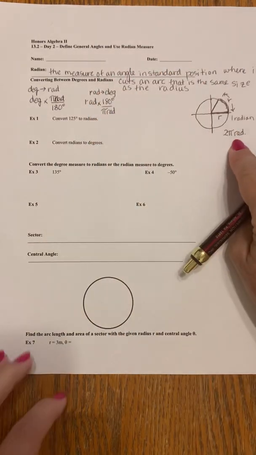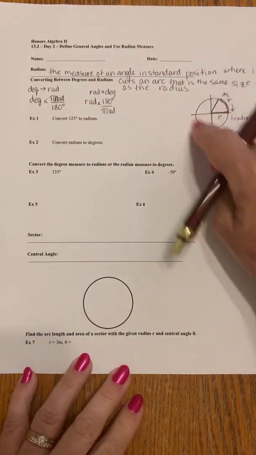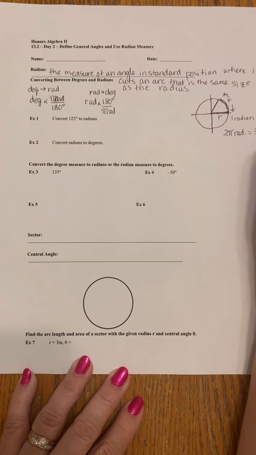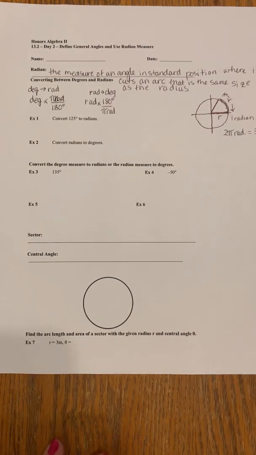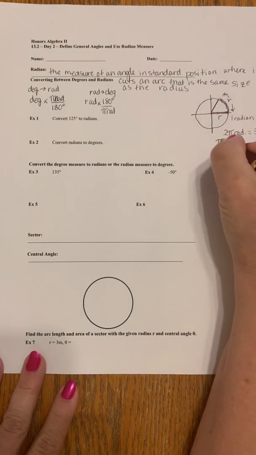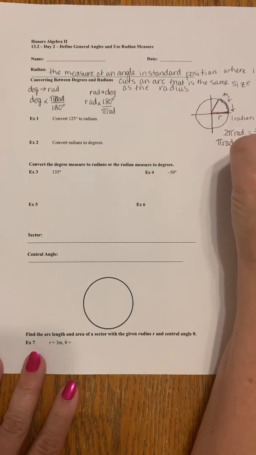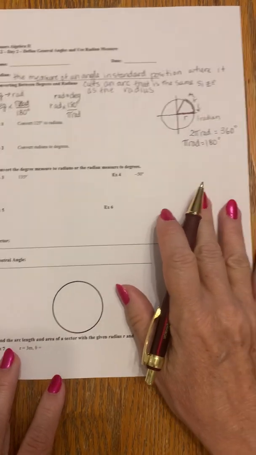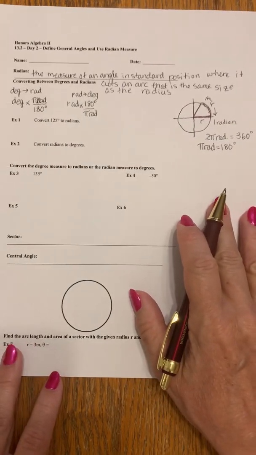If there's 2 pi radians in a circle, all the way around 360, then there's 1 pi radian, or 180 degrees. So that's where we get those conversion factors. Sorry about that, we kind of went off the paper.